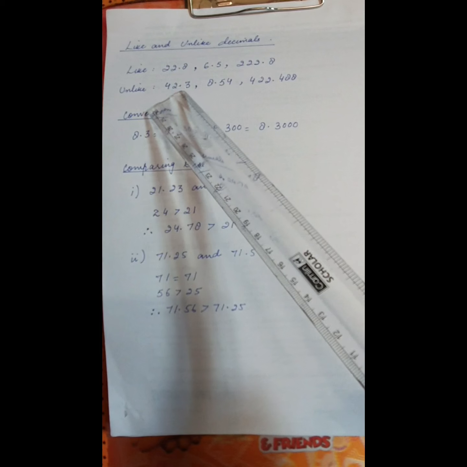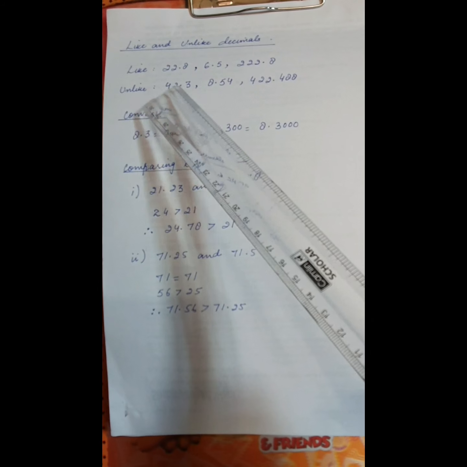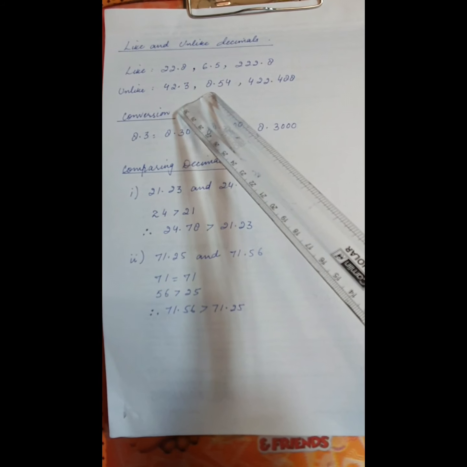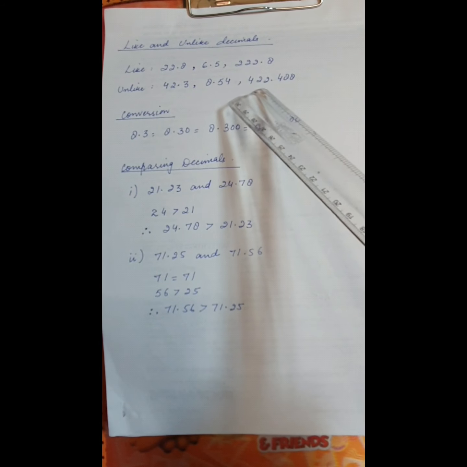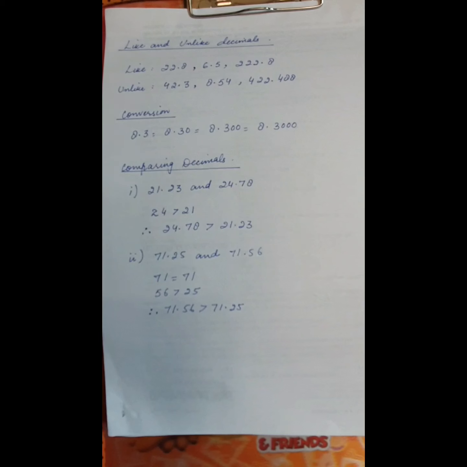In the first number we have one number after the decimal, in the second we have two numbers after the decimal, and in the third we have three numbers after the decimal. It means like decimals are those which have the same number of decimal places, and unlike decimals are those which have different numbers of decimal places.